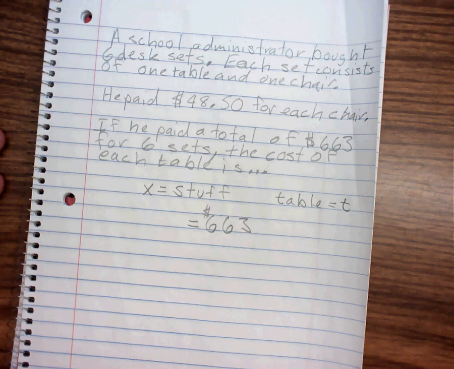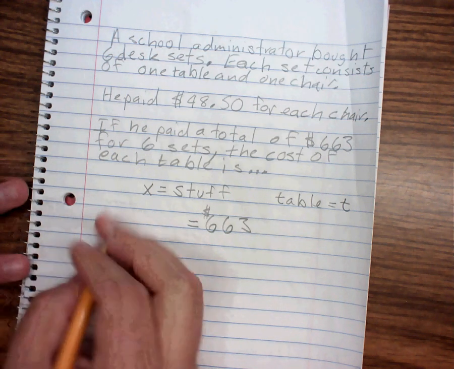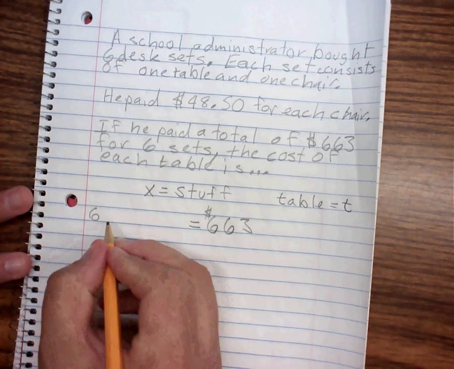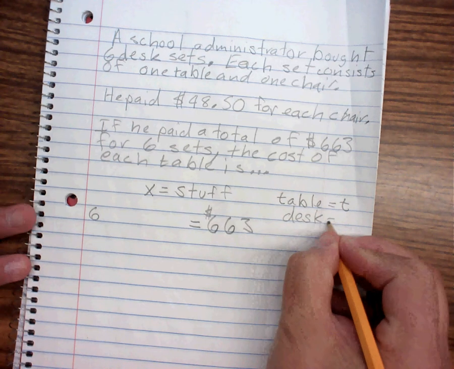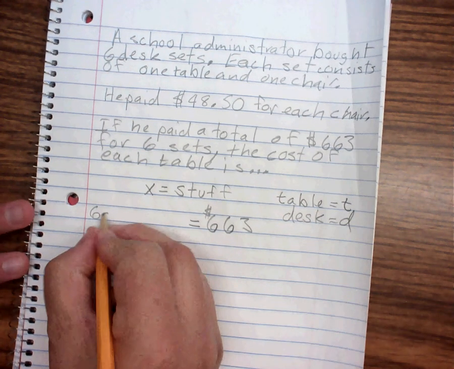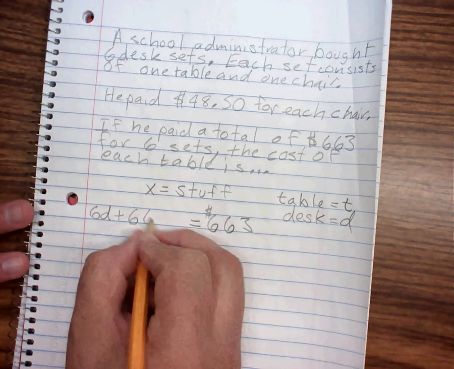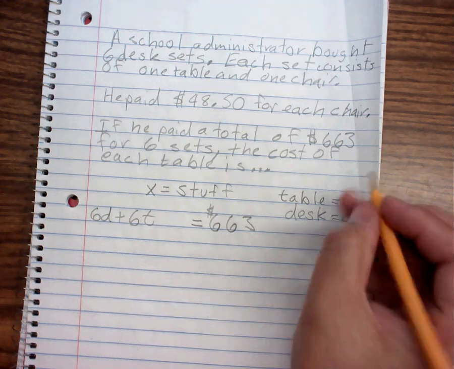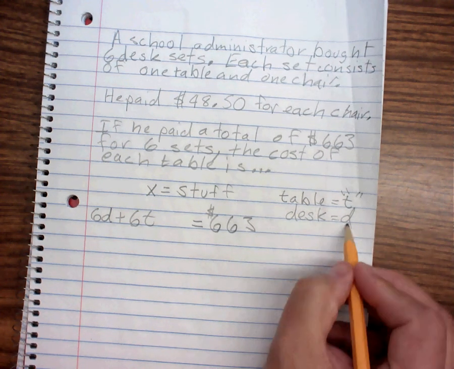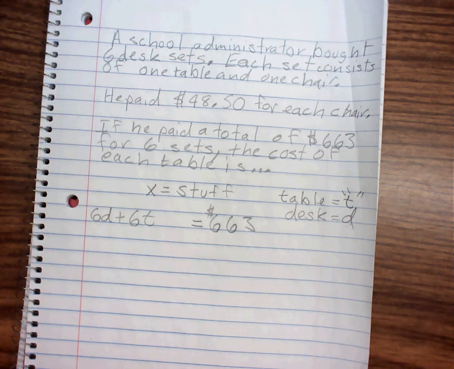Now, if I were to break this down, this cost comes from 6 times, well, let's just say that desk equals D. So I would say 6 times D plus 6 times T equals 663. They're asking about T, so let's see if we can find some information about the value of the desk.